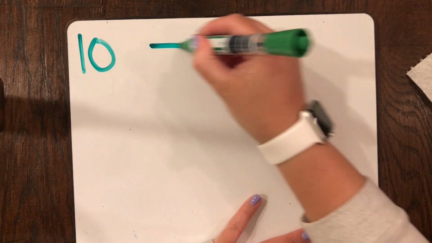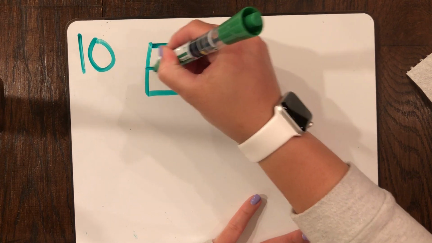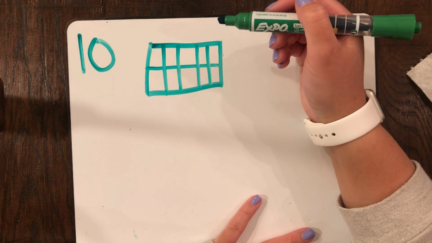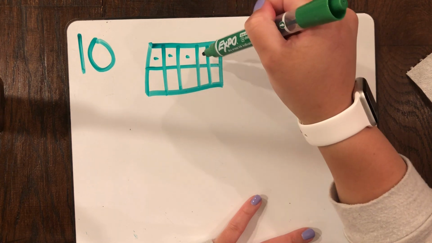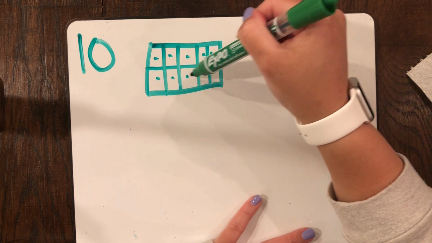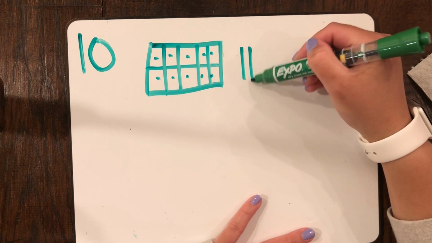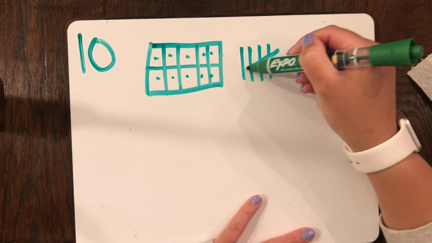Did anyone use a tens frame? Because when I think of 10, I think of a tens frame. So I would have represented it with a tens frame. That doesn't mean you have to. That's just what I would do. Here's my tens frame. Now I'm going to do my tallies, remember, in groups of 5. So 1, 2, 3, 4, 5 goes across the middle.